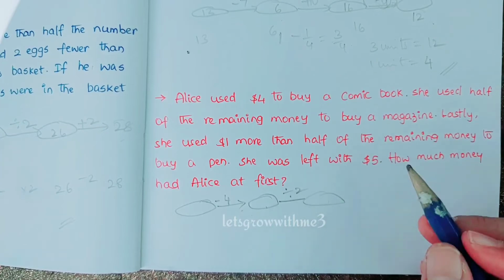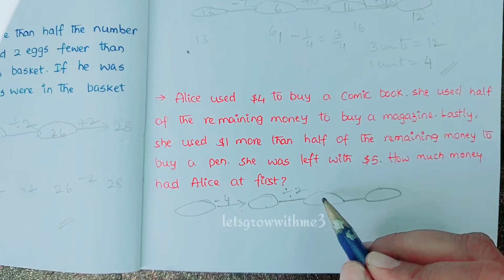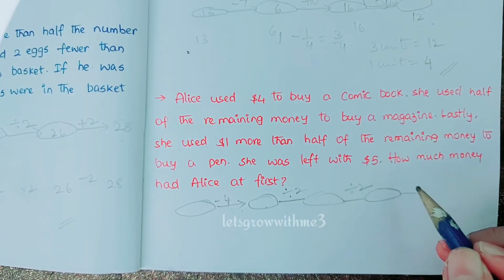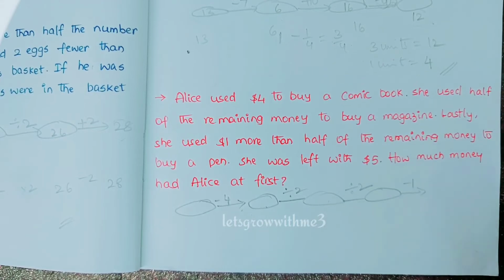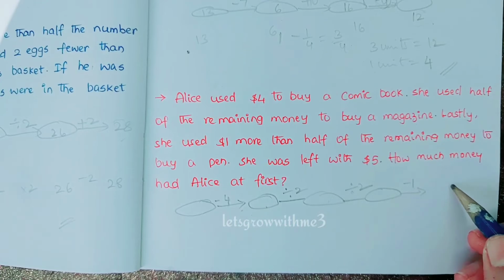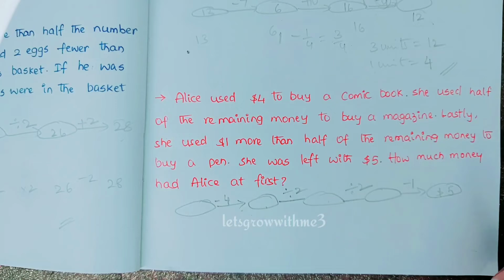Next, she used 1 more than half of the remaining money. Whenever we have half of the remaining money, first let's find out the half of the remaining amount, and then whether it is less or more we need to do later. So 1 more means minus 1, and she was left with $5. So how much money had Alice at first?